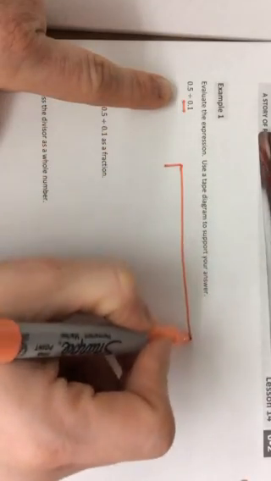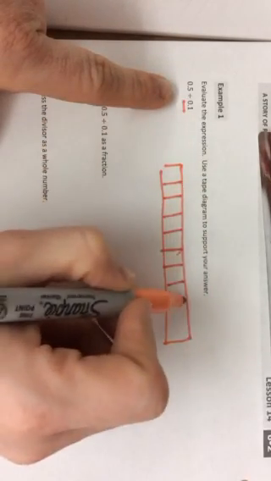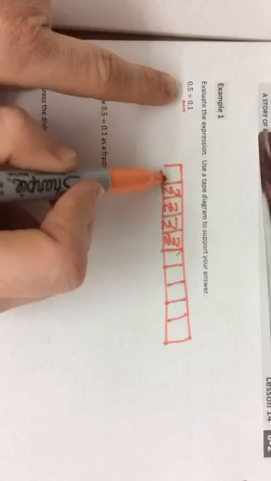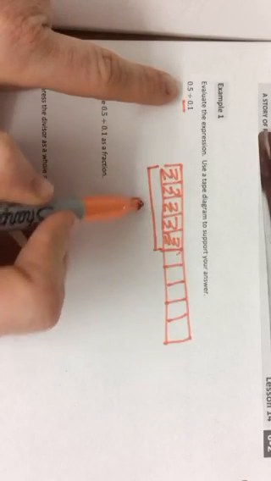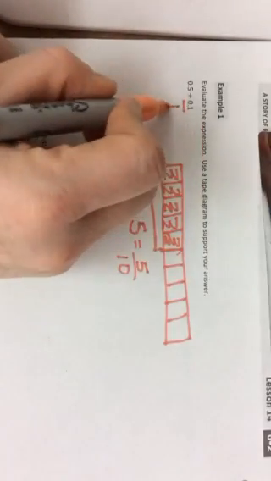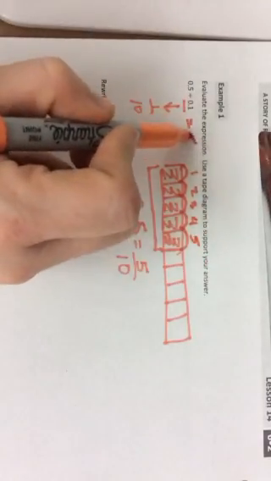So I would model 5/10 by drawing in 10 parts. Shade in 5/10. So right here represents 5/10. Okay? And the reason why this 5/10 is the same thing as 5/10. We're counting how many 1/10 goes into 5/10. 1, 2, 3, 4, 5. So how many 1/10 goes into 5/10? Your final solution should be 5.